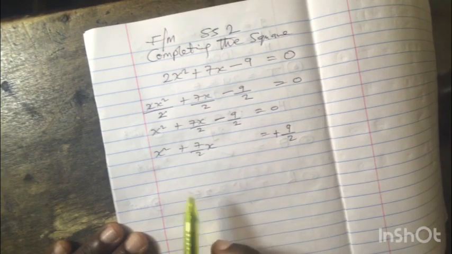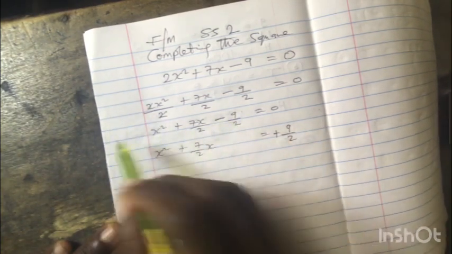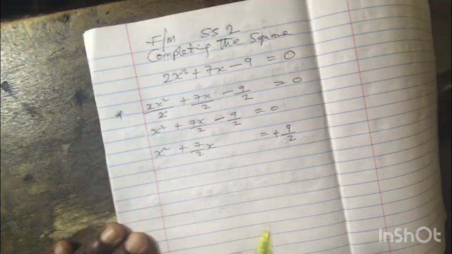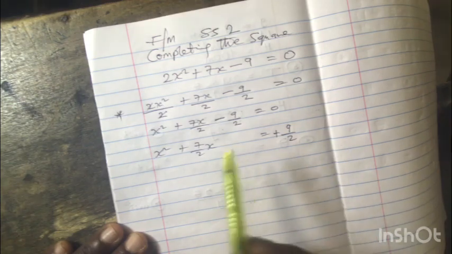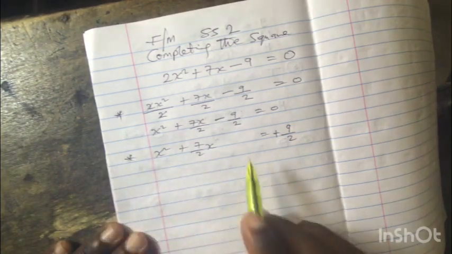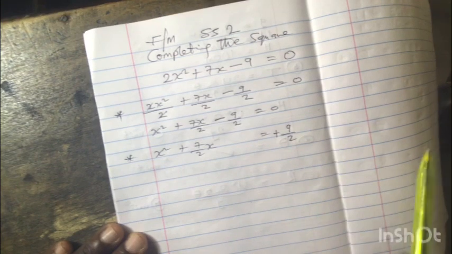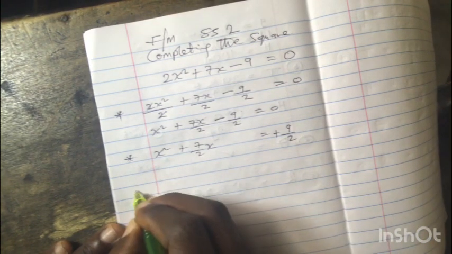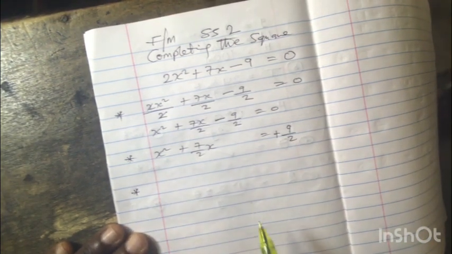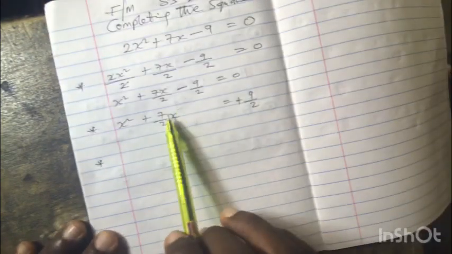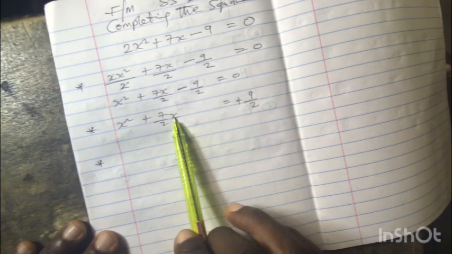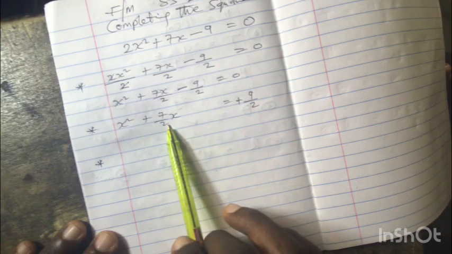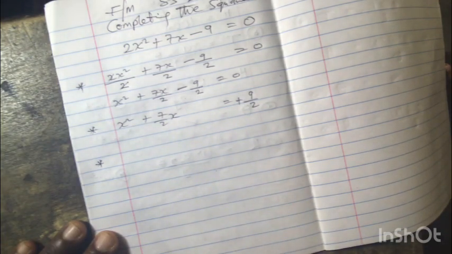So this is step number 1: divide all through by the coefficient of x squared if it is not 1. Step number 2: you take the constant to the other side. Step number 3 now: you are going to look at the coefficient of x, which is 7 over 2. You are going to divide it by 2 and square the whole thing.